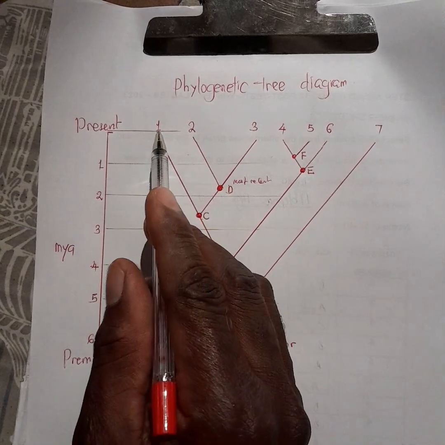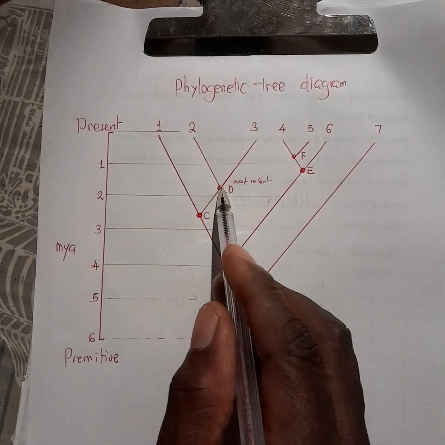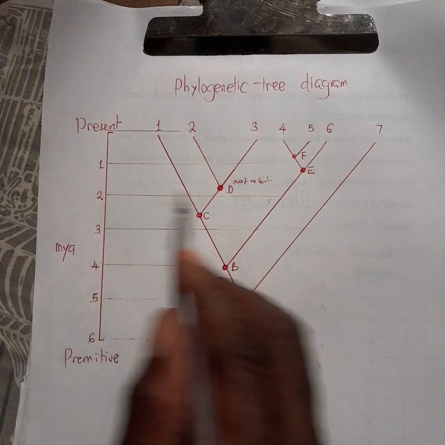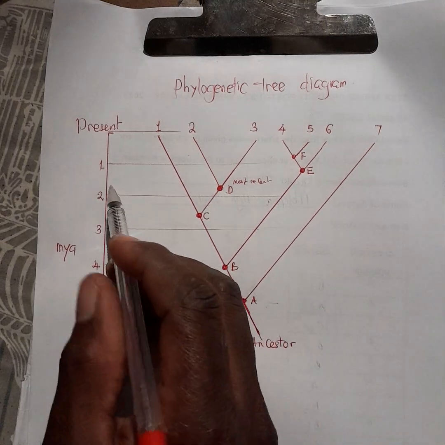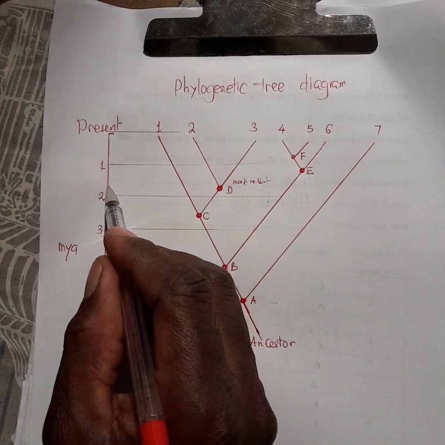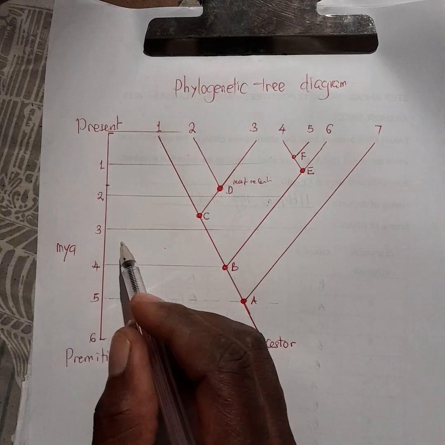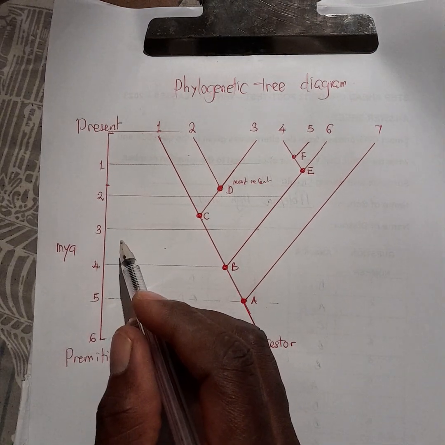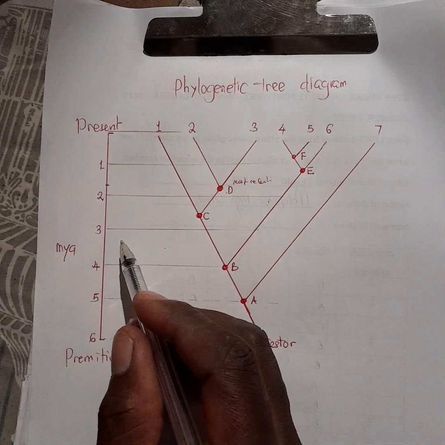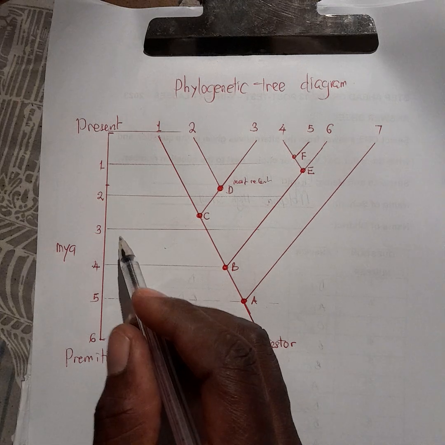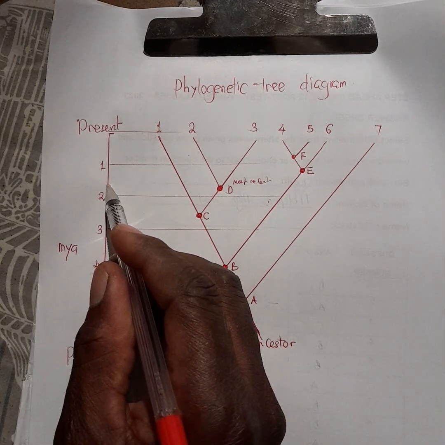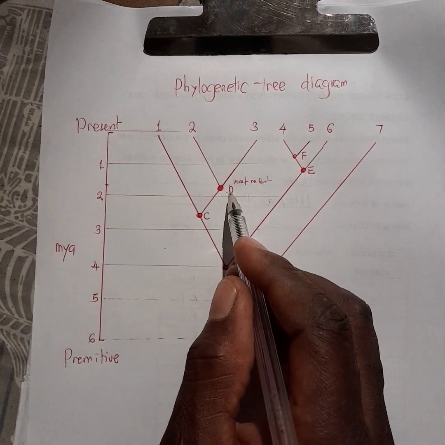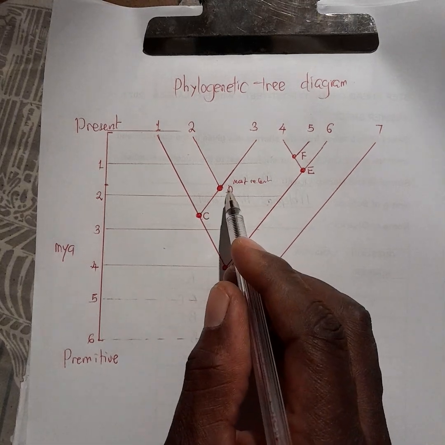Definitely you cannot say 1, because if you look at the geological time, this D is on a timeline. It comes somewhere there, which if you read the scale gives you something like maybe 1.6, 1.7 million years at which their common ancestor appeared.